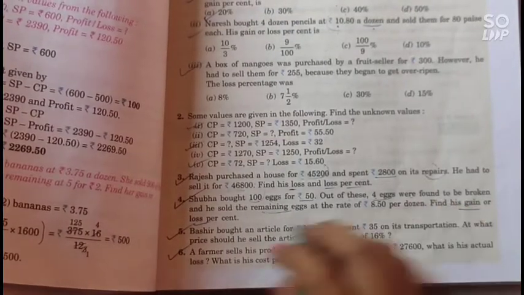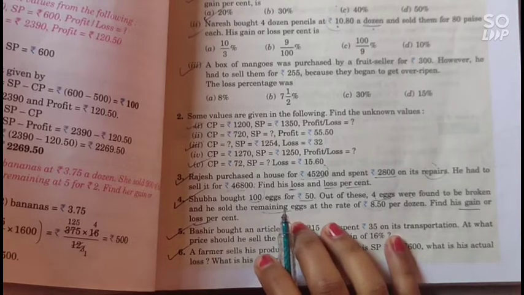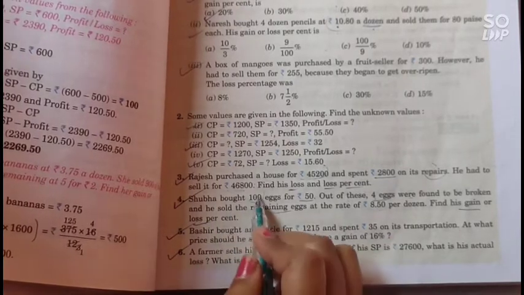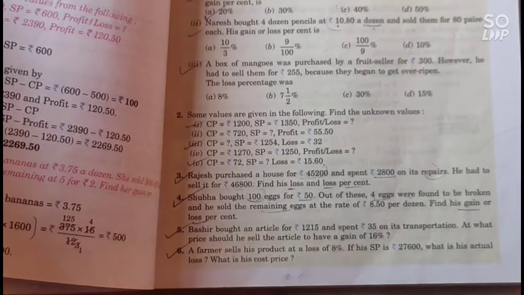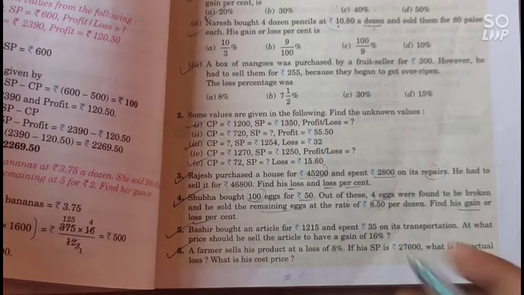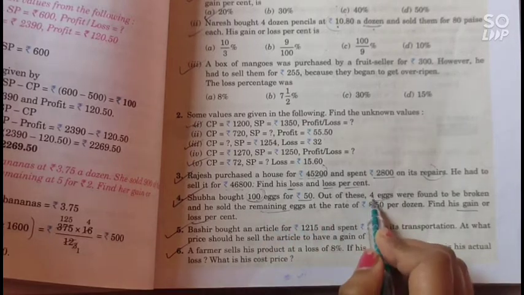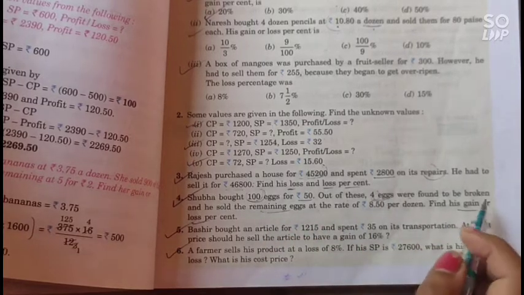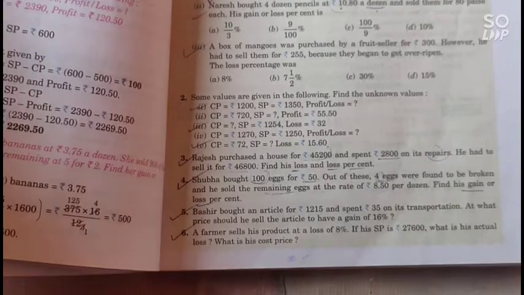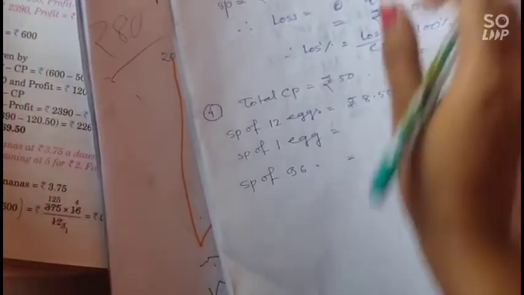Find his gain or loss percent. So he bought 100 eggs, but when he went for selling, he could sell only 96 eggs because 4 eggs were found to be broken. So first of all we need to write which information is given in the question.